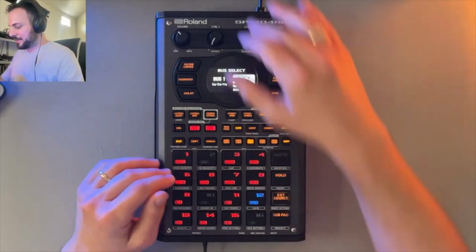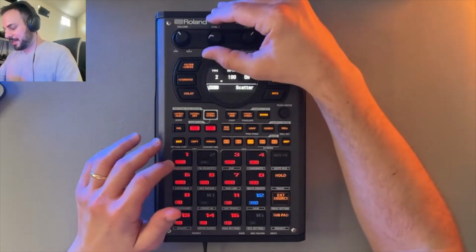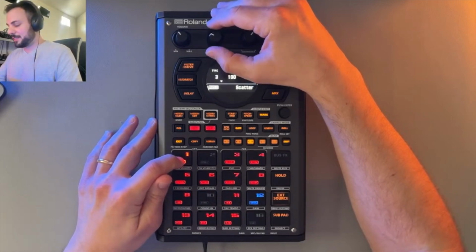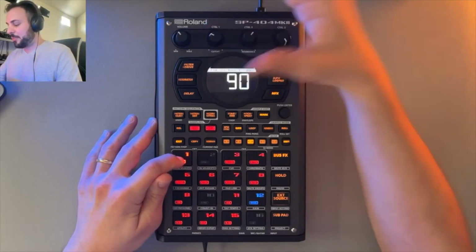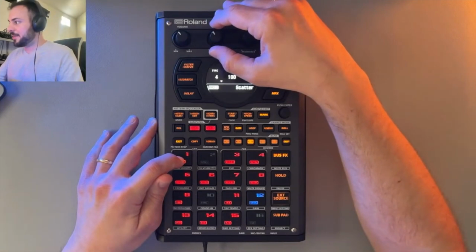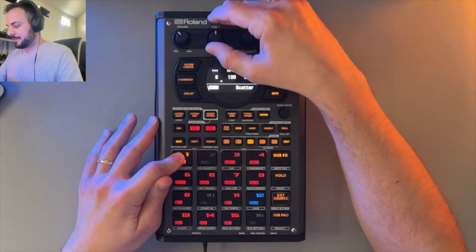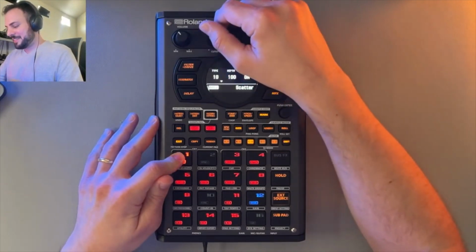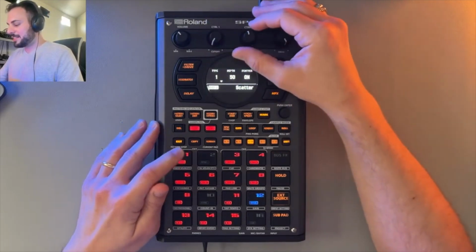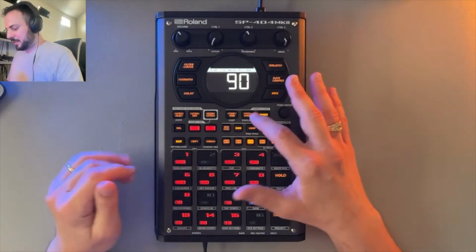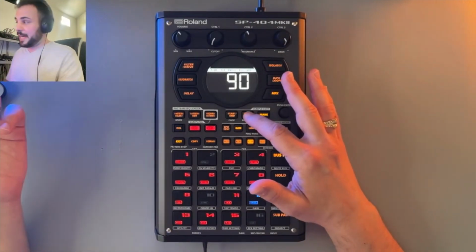Let's see what other types there are in scatter. That's really glitchy. And we have depth at 100. We can always tone it down. Okay, so I think 1 is the least glitchy. There we go. Okay. You know what we could do, actually?